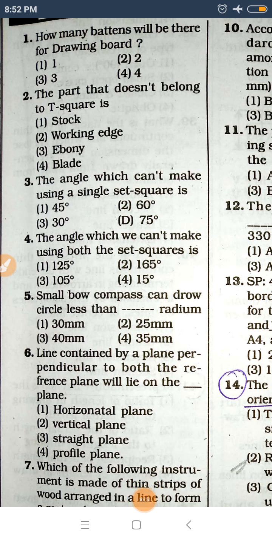Let's start. How many buttons will be there for a drawing board? There are two buttons. The part that does not belong to T-square is the ebony edge, which remains on the drawing board. The angle which cannot be made using a single set square: the answer will be 75 degree, because 75 degree is not a multiple of 15 degree.